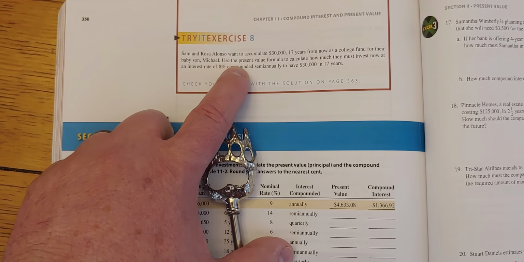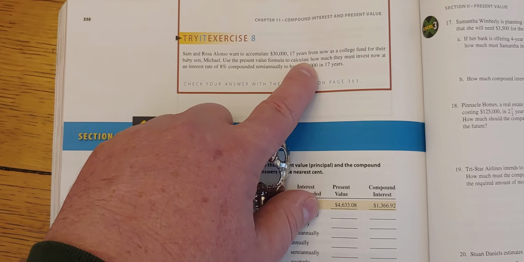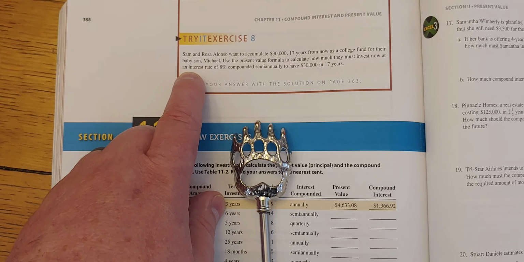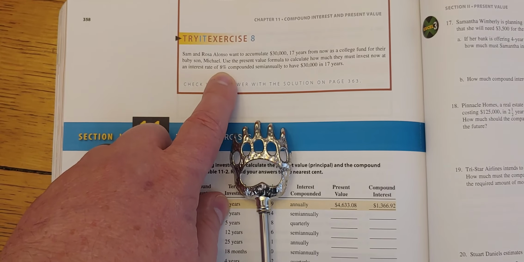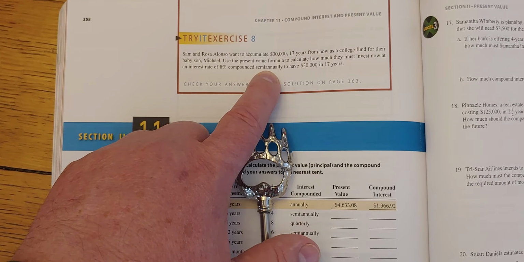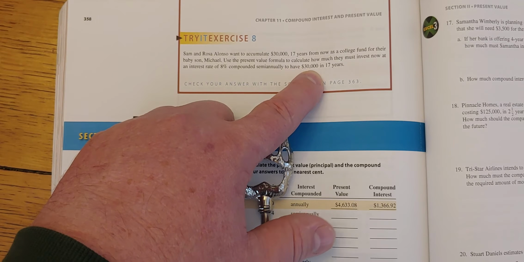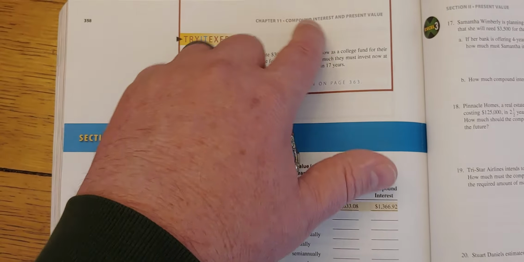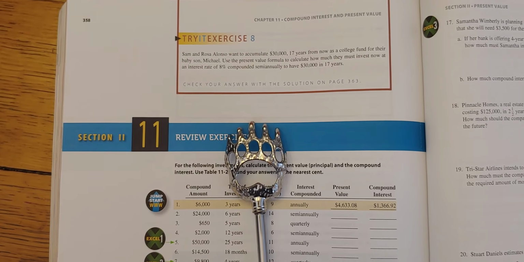Use the present value formula to calculate how much they must invest now in a lump sum at an interest rate of 8%, compounded semi-annually, so every 6 months, twice a year, to have $30,000 in 17 years. If you take a moment and figure that out, I will come back with the answer.